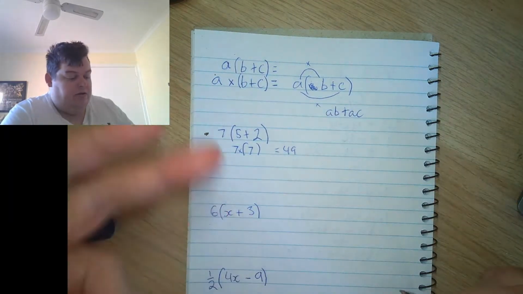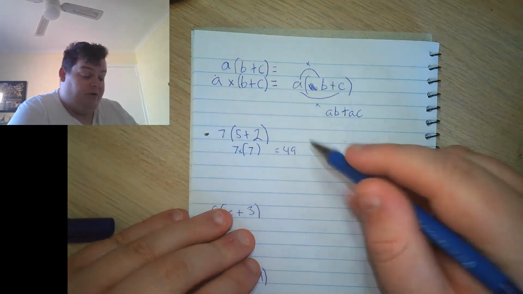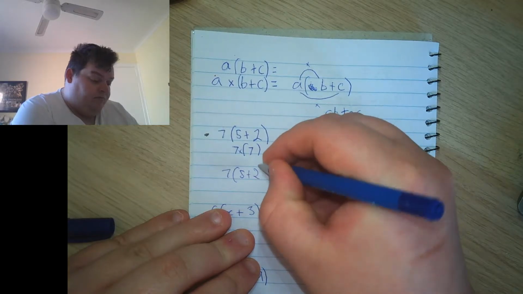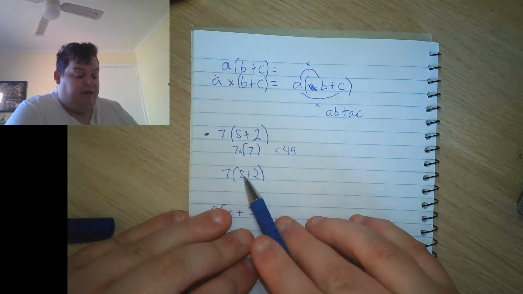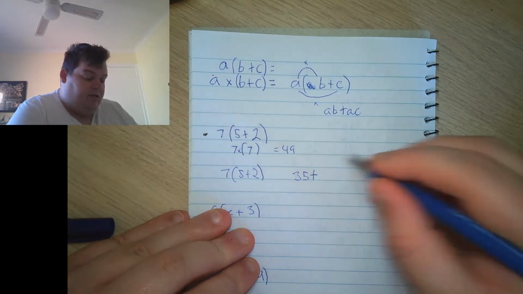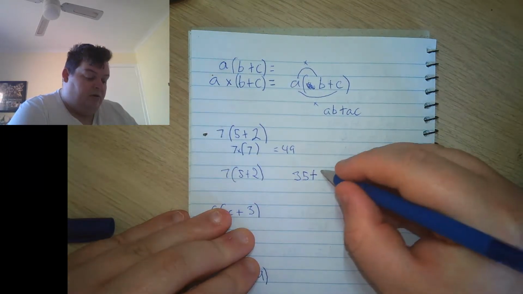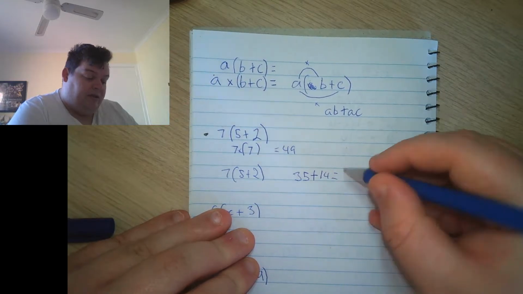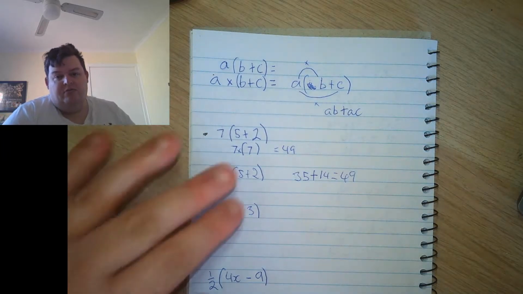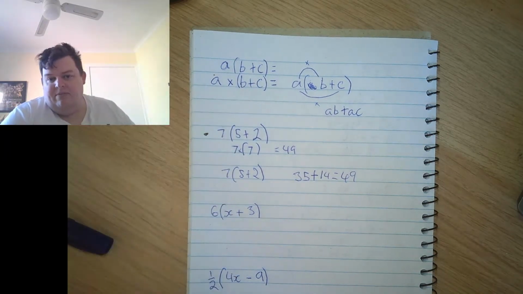Or I can do the distributive law way and show you it works exactly the same. If I have 7 times 5 plus 2, I do 7 times 5 is 35, plus 7 times 2, which is 14, and they add together to make 49. So regardless of which way it's done, you get the same answer.